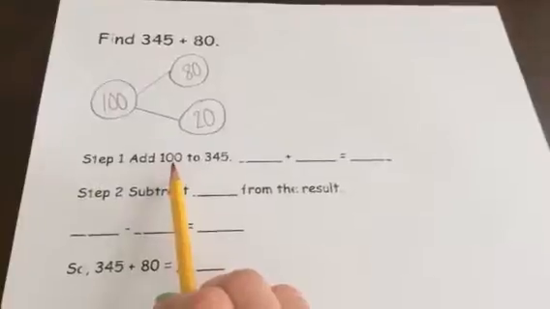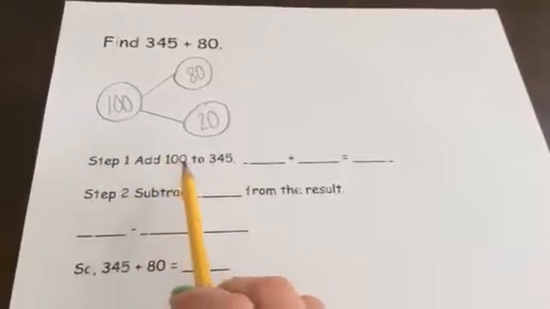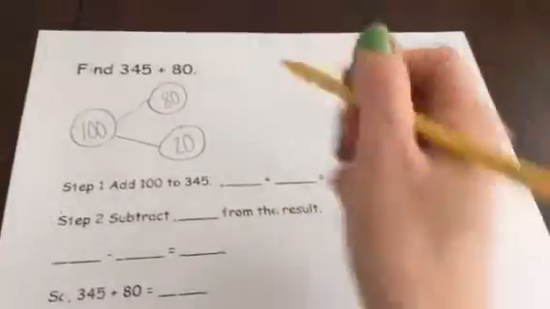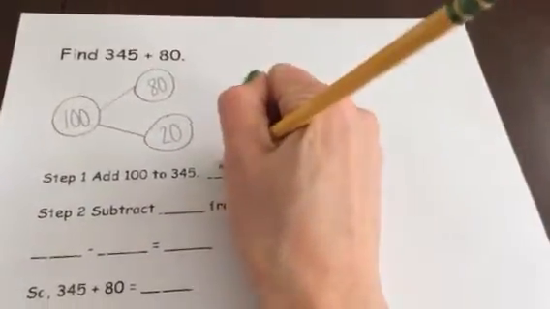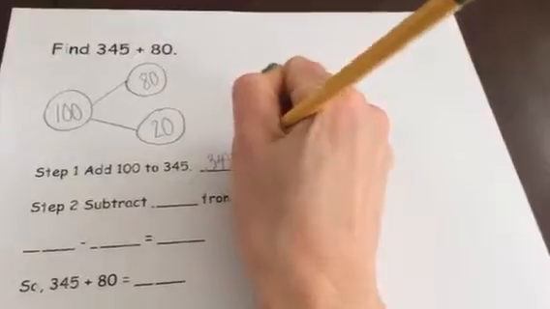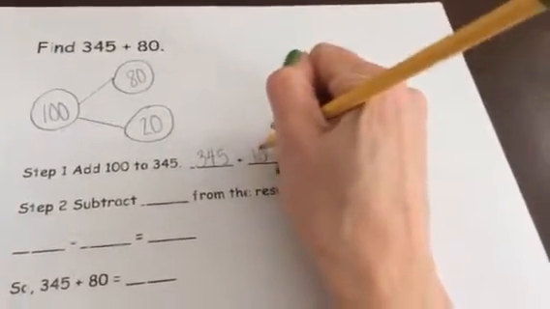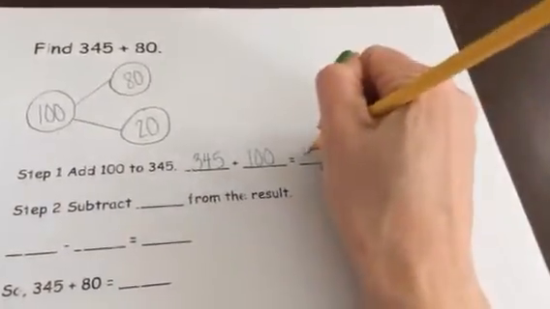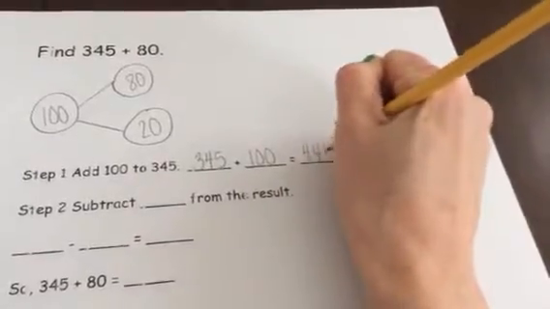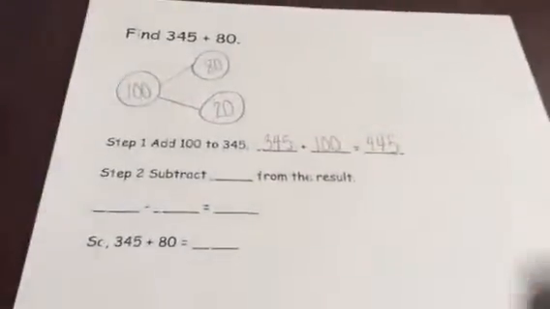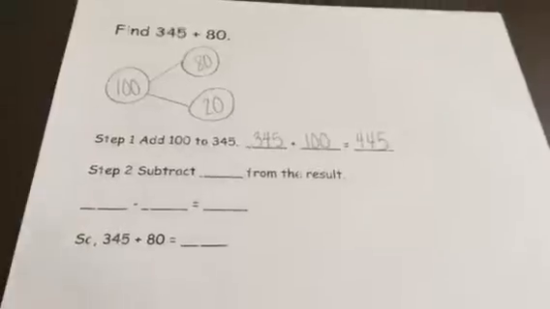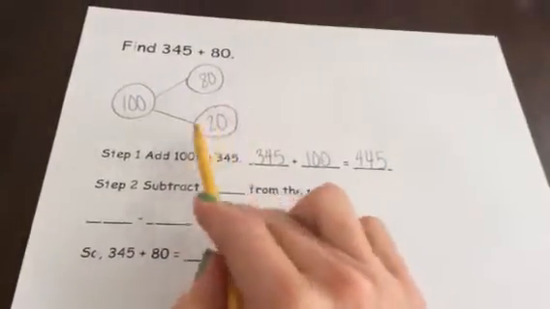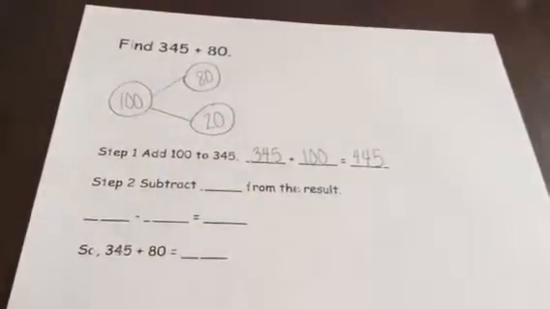So now, step one, I'm going to add this 100 to 345. So 345 plus 100 is 445. Now step two, I have to subtract these extra tens that I added in.